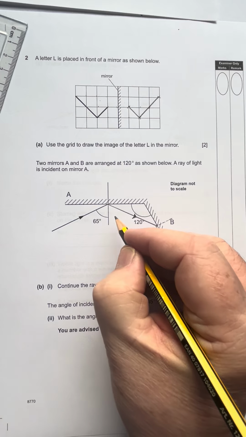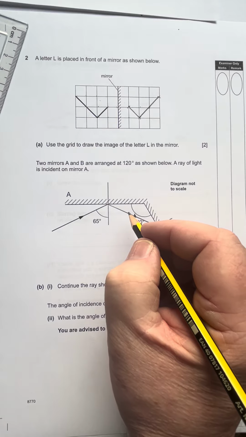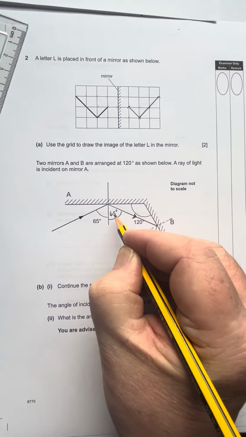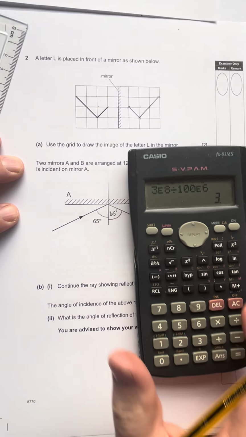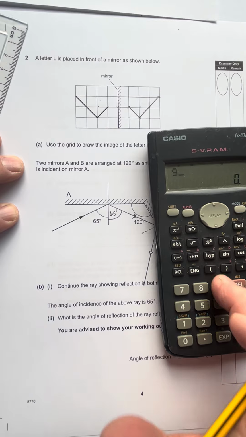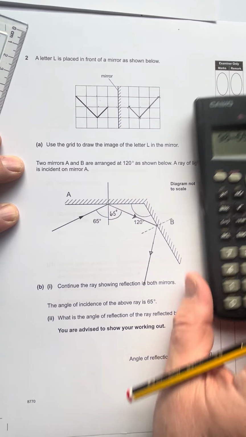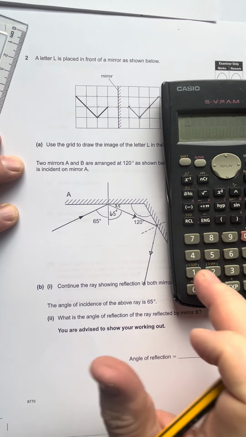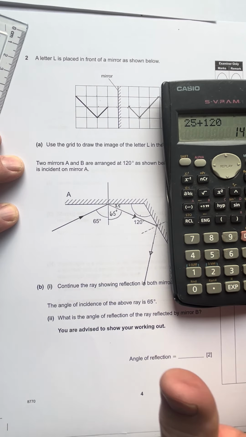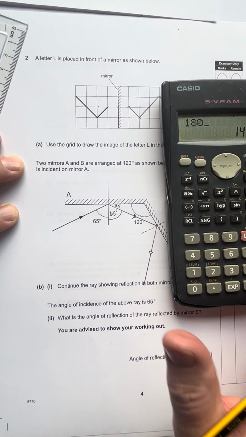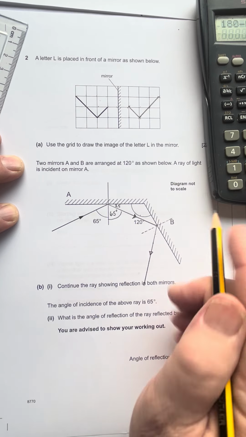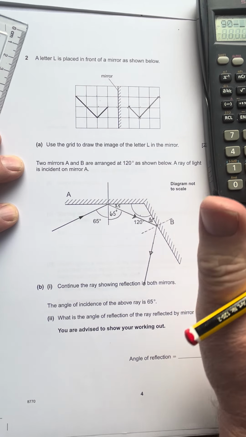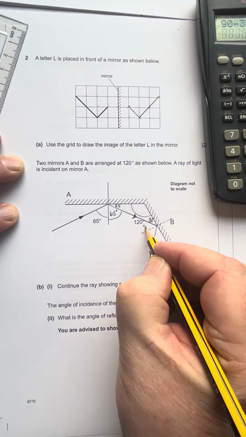Right, so that's 65. Now remember, I and R are measured from the normal, so that's 65. Right, so again, no mental maths, please, and get an angle wrong, because that's 25. That's 120. 25 plus 120 is 145, to 180, so that's 35. So 90 minus 35, that's 55.